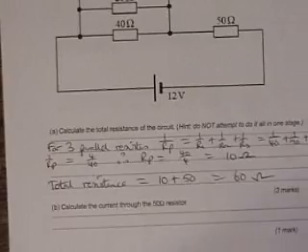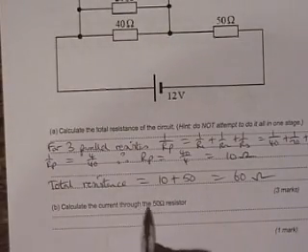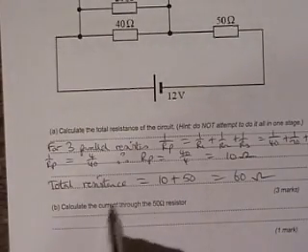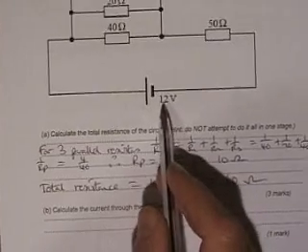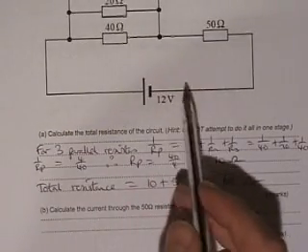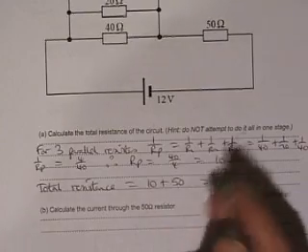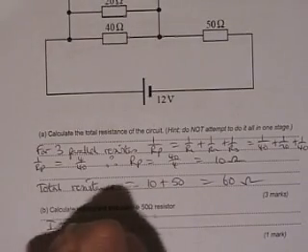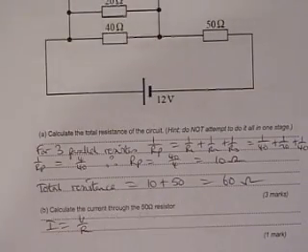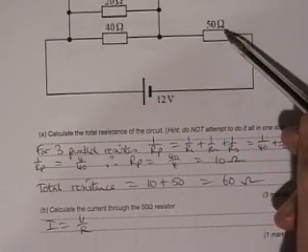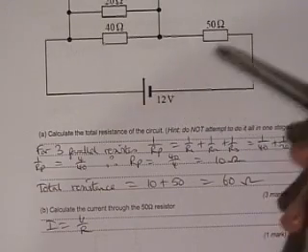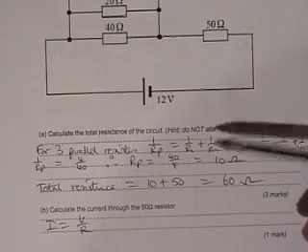Right, the last part, a lot of people went wrong here. Calculate the current through the 50 ohm resistor. Everybody knew that there's 12 volts in the circuit, but a lot of people were trying to use I equals V over R, which is the right formula to use. Trouble is, because the question was about the 50 ohm resistor, they took the 12 volts and they divided by 50 ohms, but that isn't true.